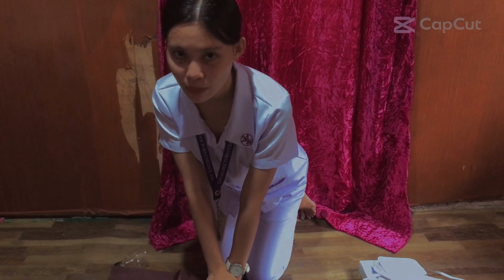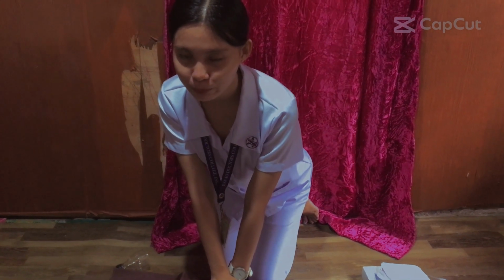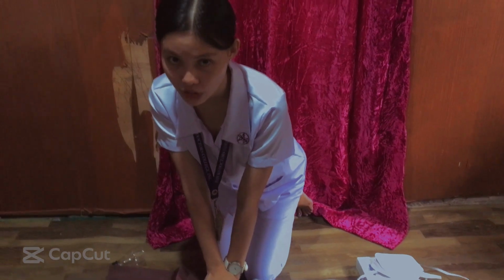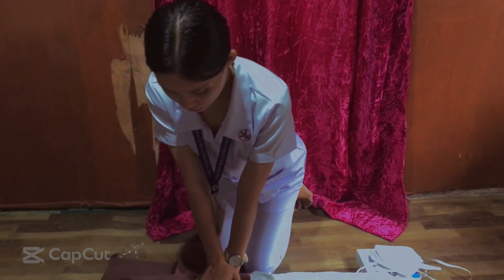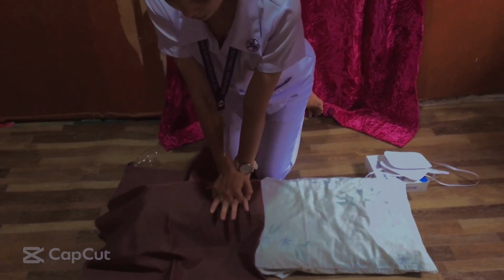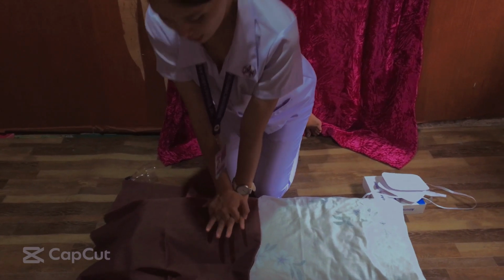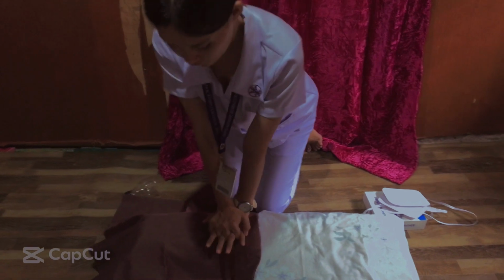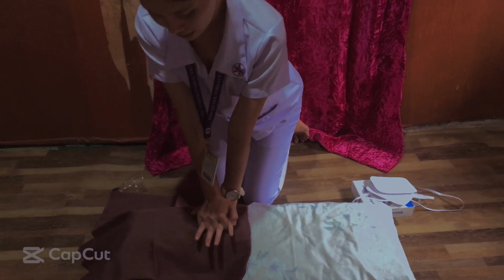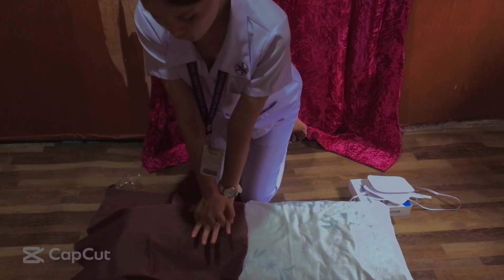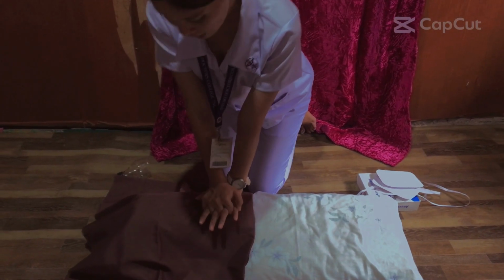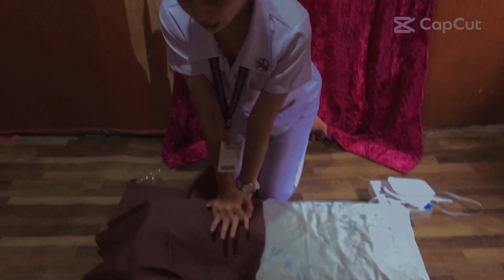We're going to make sure that we completely recoil after each compression. 1, 2, 3, 4, 5, 6, 7, 8, 9, 10, 11, 12, 13, 14, 15, 16, 17, 18, 19, 20, 21, 22, 23, 24, 25, 26, 27, 28, 29, 30.